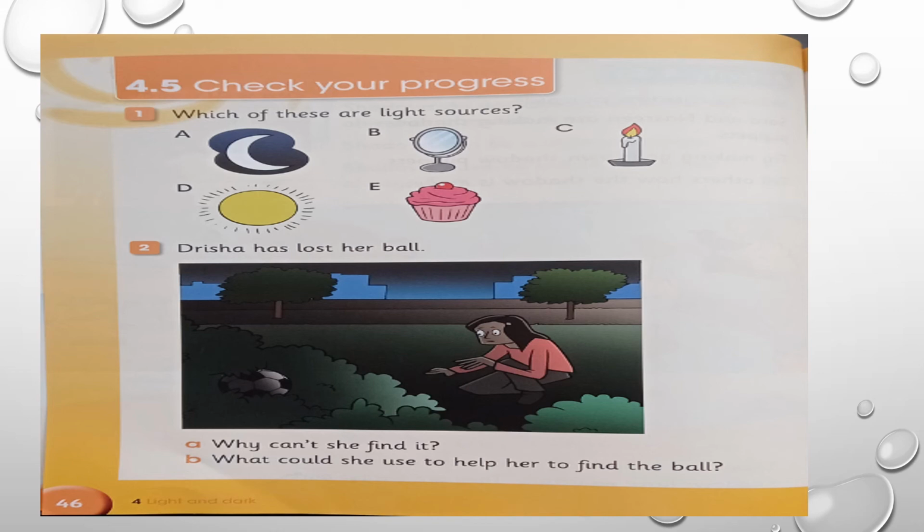Now back to our learners' books. Which of these are light sources? Look at all of this. We have a moon, we have the sun, we have a torch, we have a cupcake, and we have a candle. Which of these are light sources?